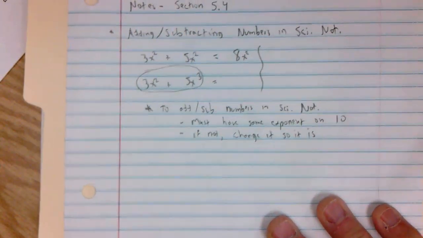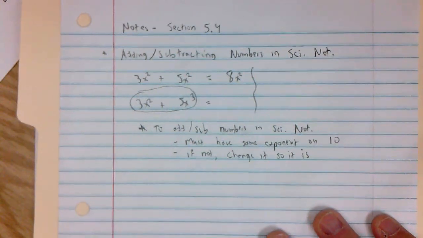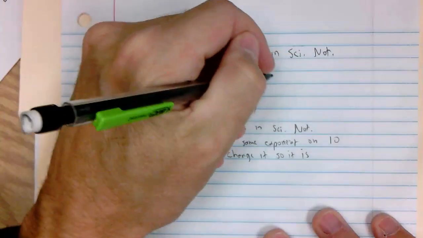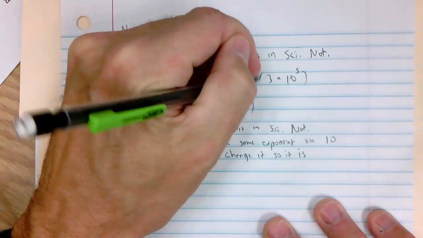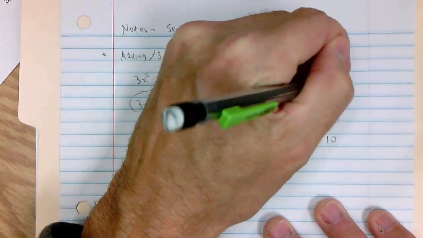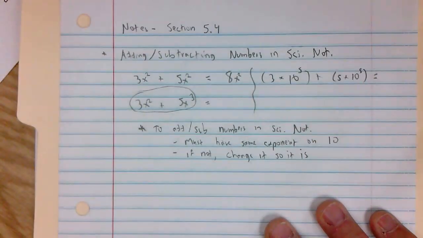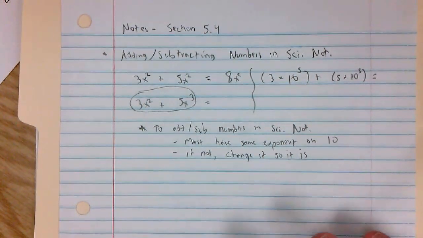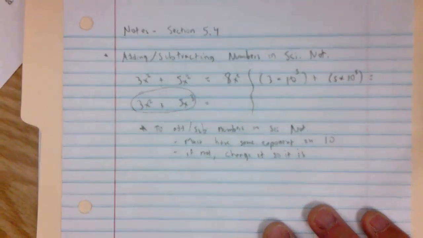Okay. For instance, it is easy to add two numbers together that have the same exponent on 10. If I have 3 times 10 to the 5th plus 5 times 10 to the 5th, those are easy to add together because they have the same exponent on 10.